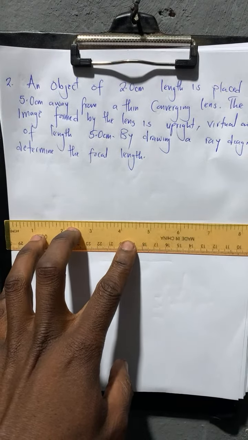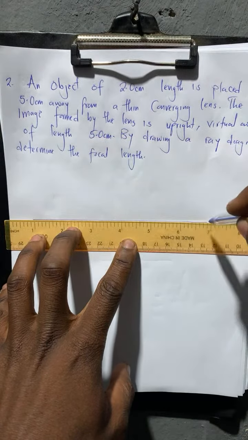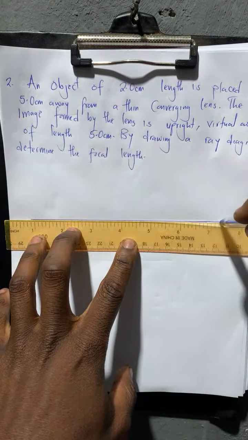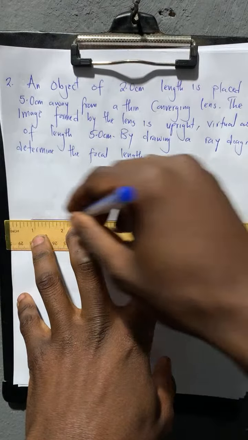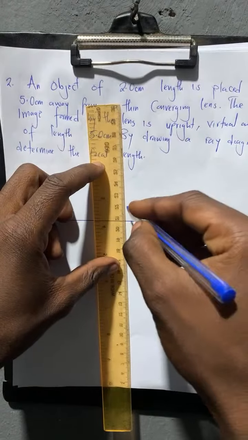A line, you say, okay, this is my line. So you put the center here.